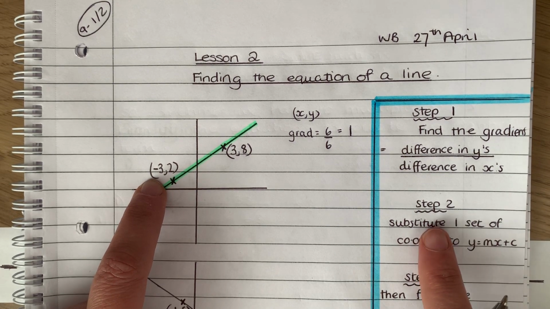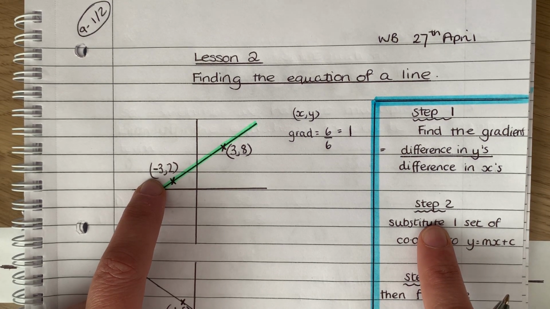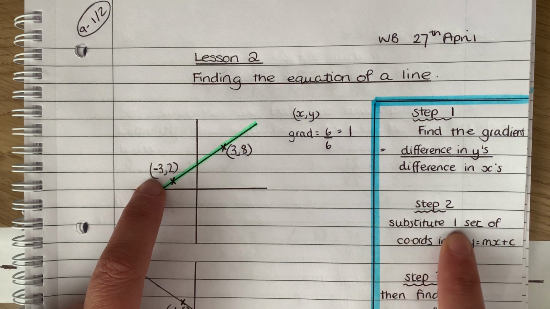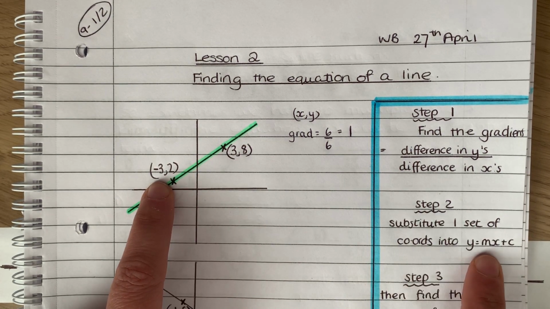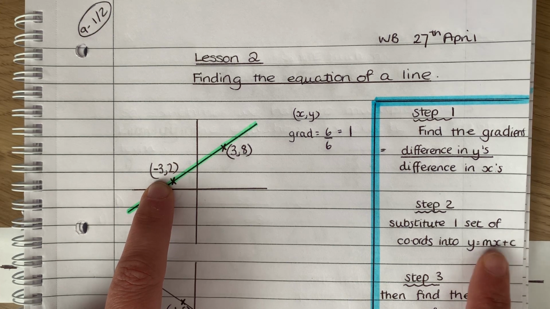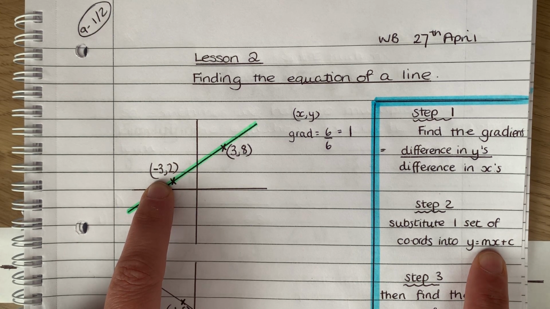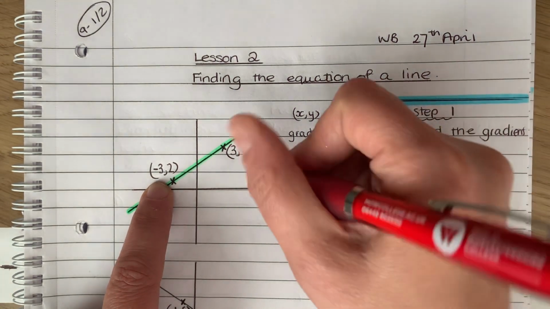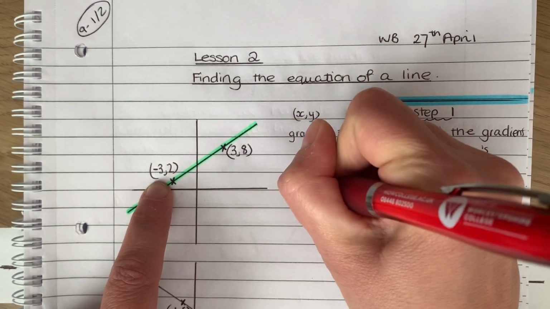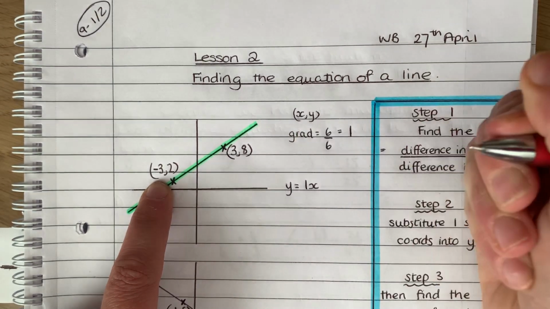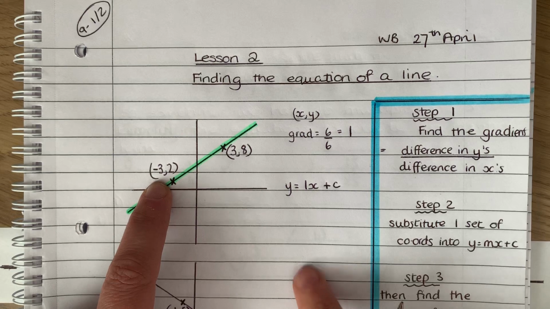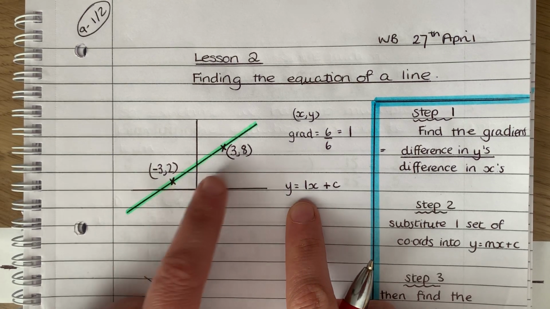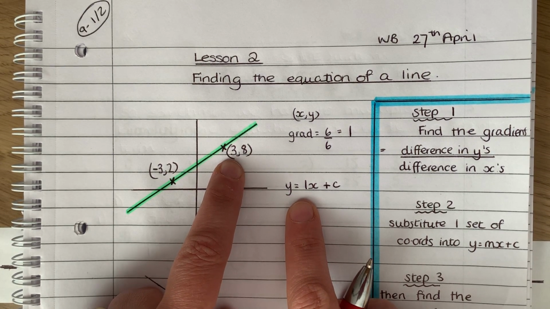Now, the next thing we've got to do is substitute in one set of the coordinates, either this one or this one, into y = mx + c. We now know the value of m because we've worked out the gradient, so let's put 1x + c. Remember x, y is a coordinate. Let's pick 3, 8 because they're both positive.